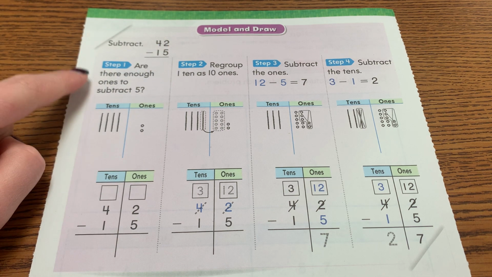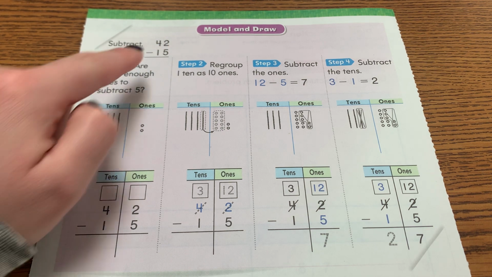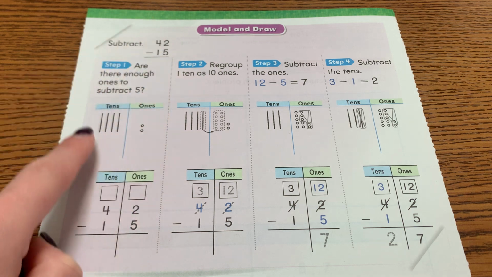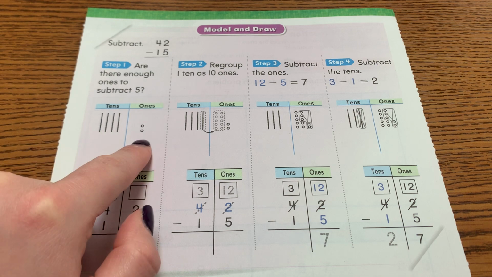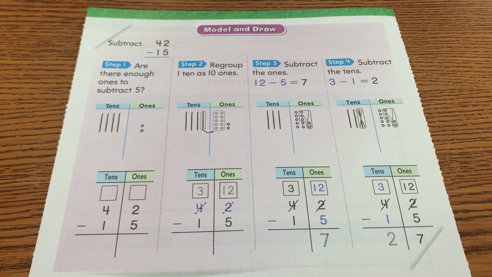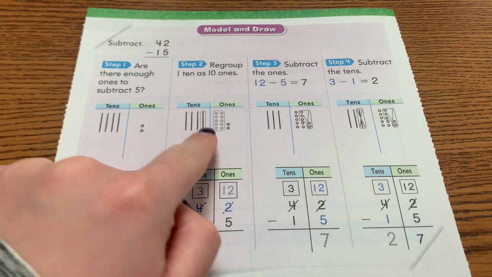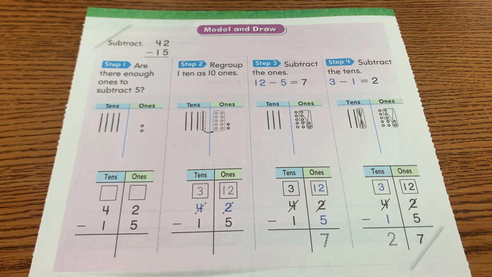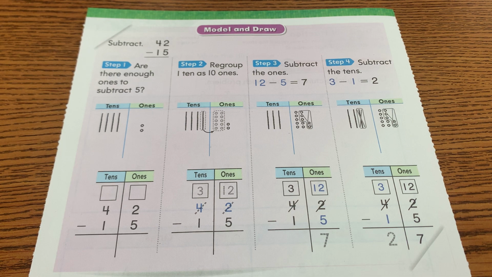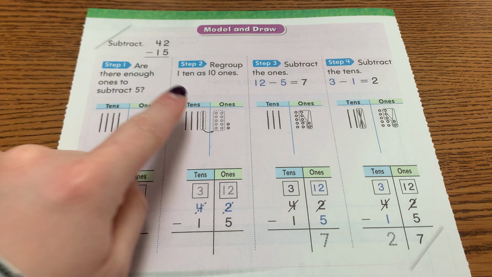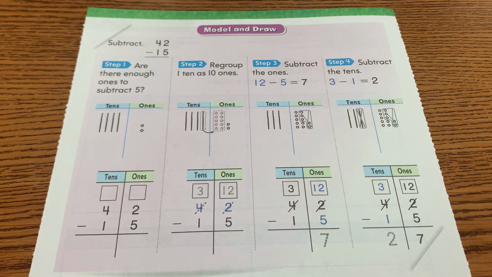Okay. So when you write it out in tens and ones, you write just the first number, the 42. So you have 4 tens and your 2 ones. Then you have to decide if I can take away 15. So can I take away 5 ones? No, you can't. So you have to go next door and knock on the first number's door here. Tell them you need 10 more over on their side. So they give you 10 more, and you move it over here.